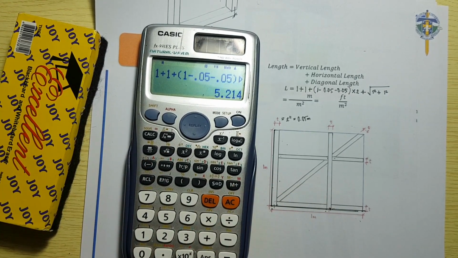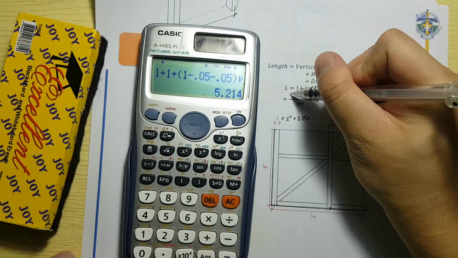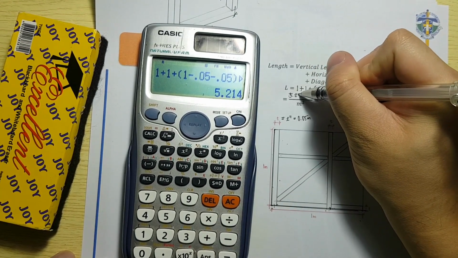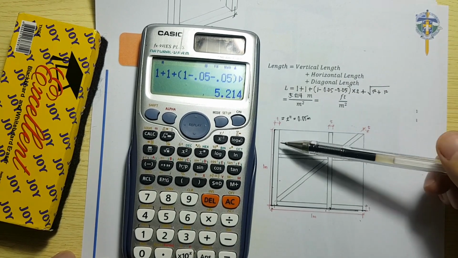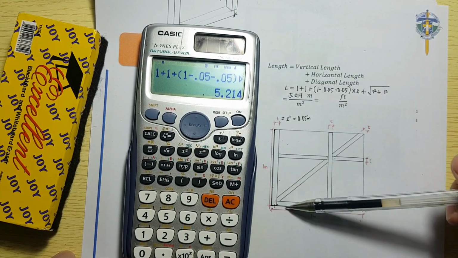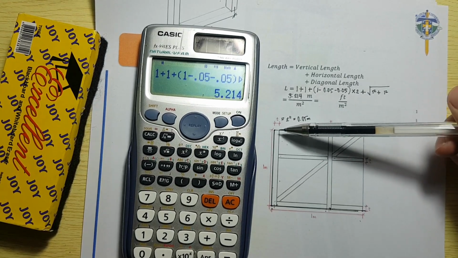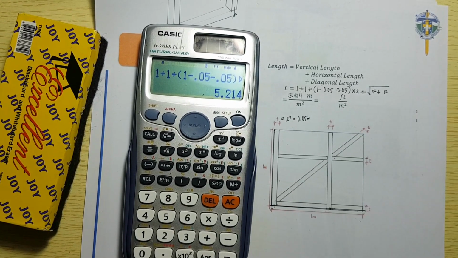That is equivalent to 5.214 meter per square meter. Okay? Ganun kahaba yung kailangan natin na lumber per square meter.